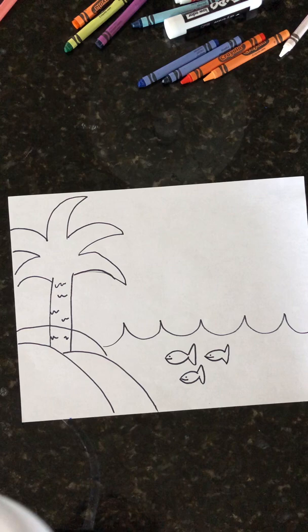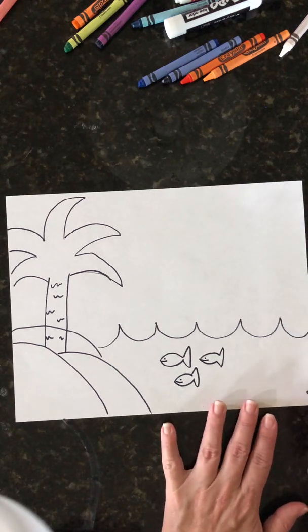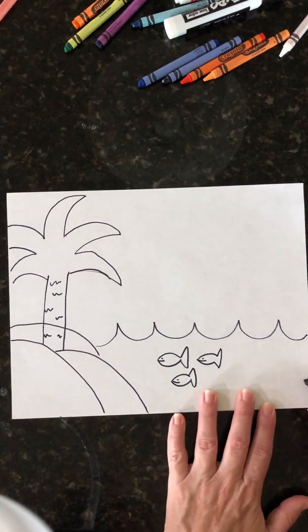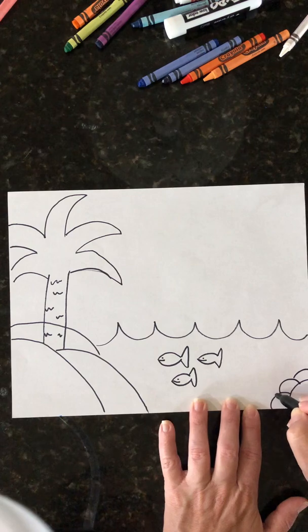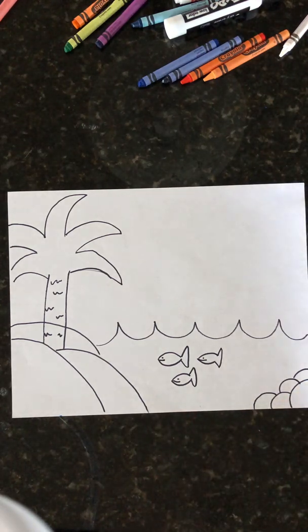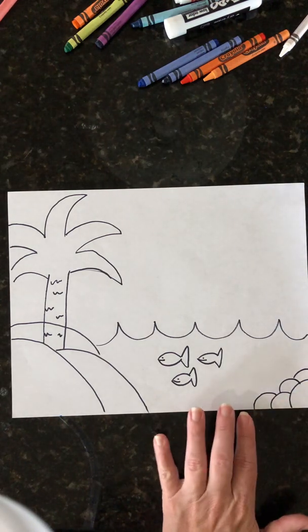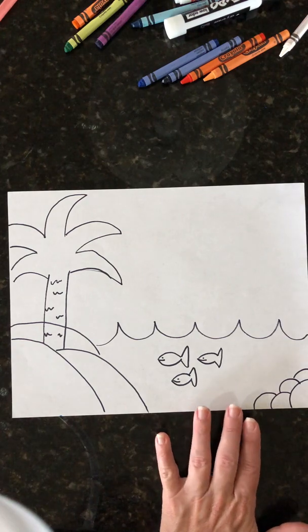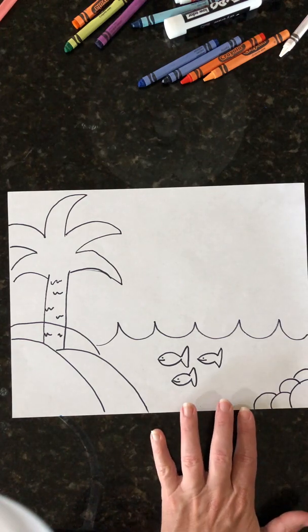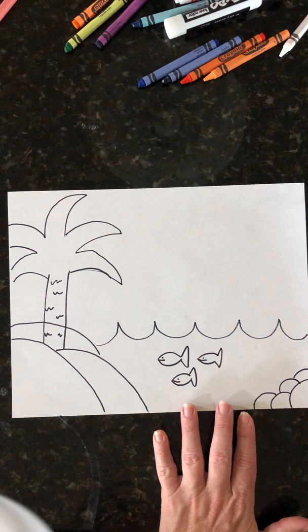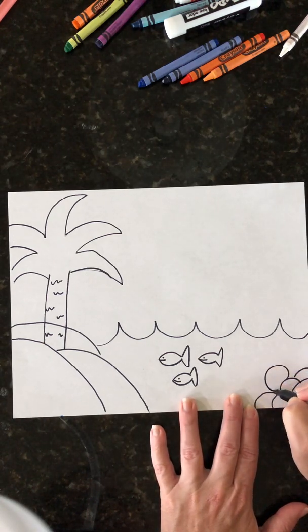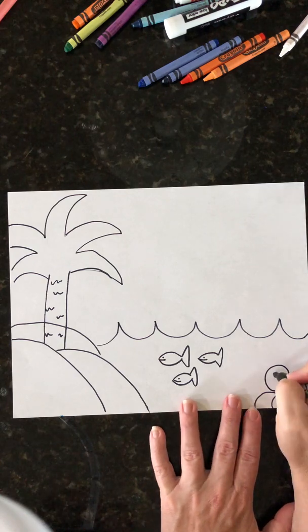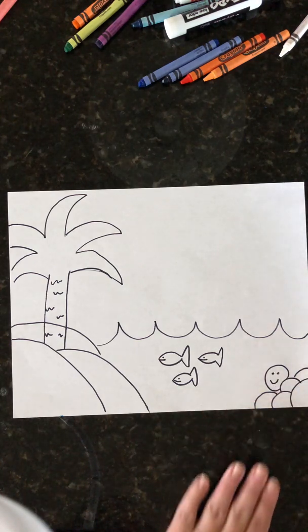Okay, so then the next step we're going to do is come over here to this corner, and we want to make a couple of little boulders down here, so some rocks in our ocean, down here at the bottom. And we want to make a cute little octopus sticking out from behind those rocks. Okay, he's just poking his head out to say hi to all of you. So we're going to make a circle for our octopus head. We're going to give him a happy face.